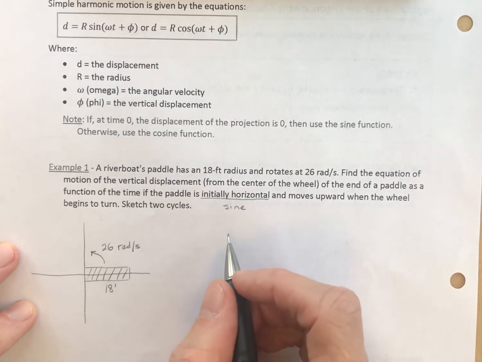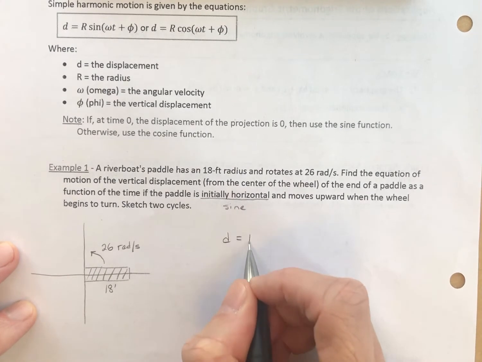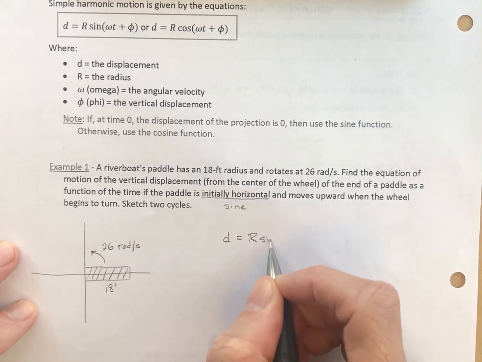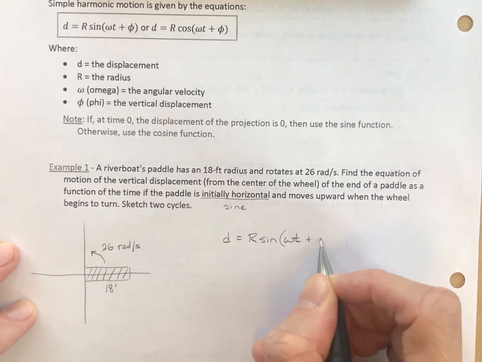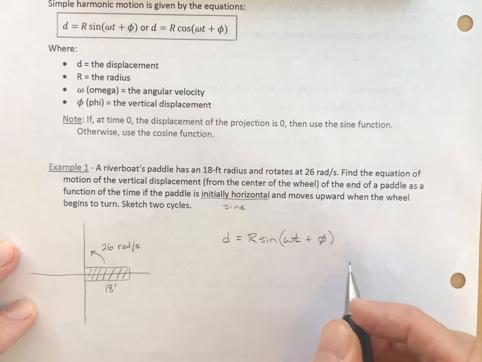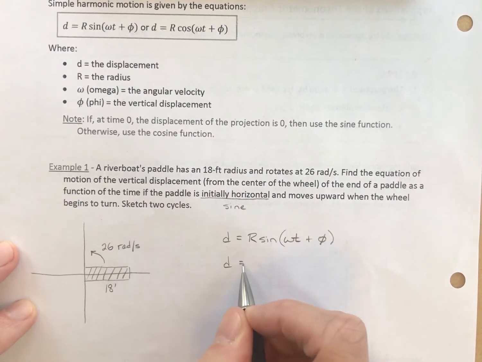So let's take a look. We're going to use the sine function. So our displacement is equal to the radius times the sine of the angular velocity times t plus phi, which is the vertical displacement, which is 0. So that tells us the radius.